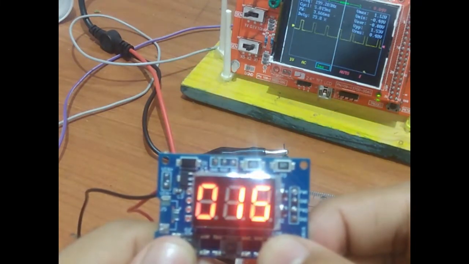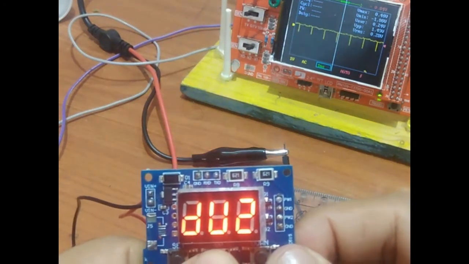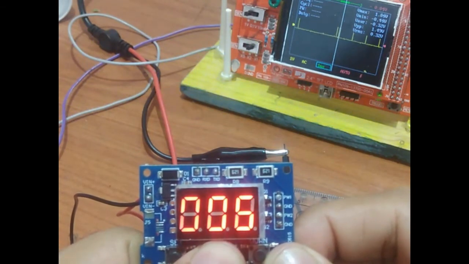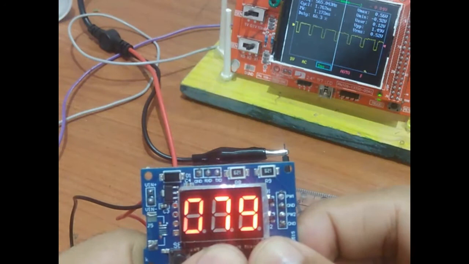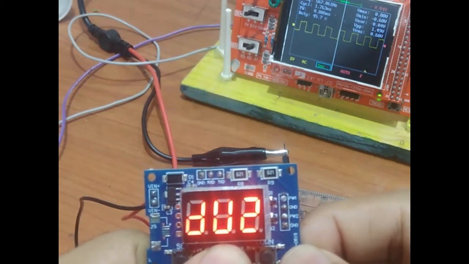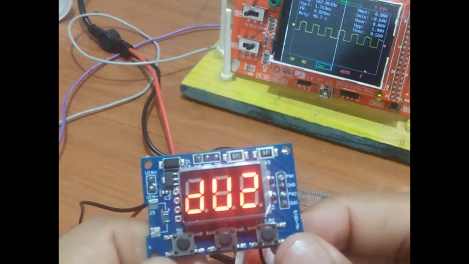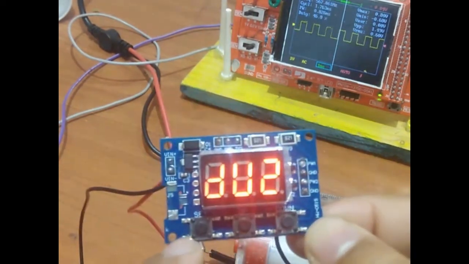If you vary that, you can see the waveform varying very much. Like this, you can vary the parameters using these three buttons.